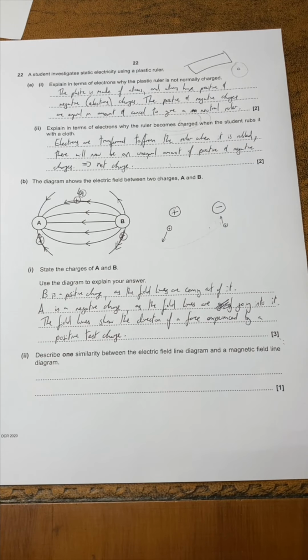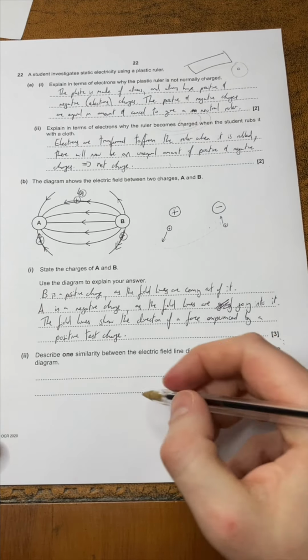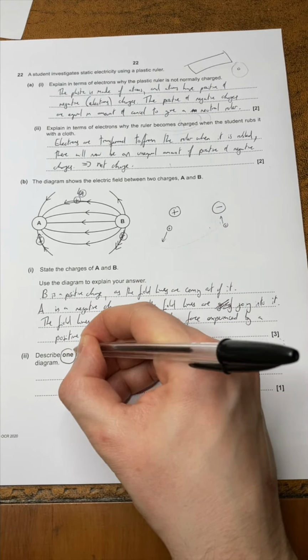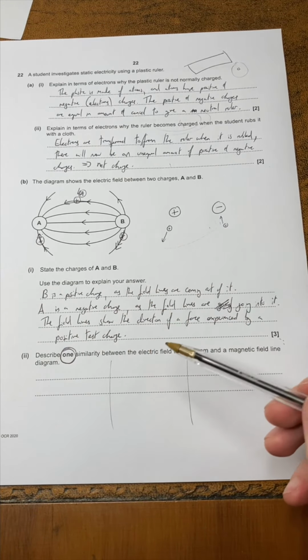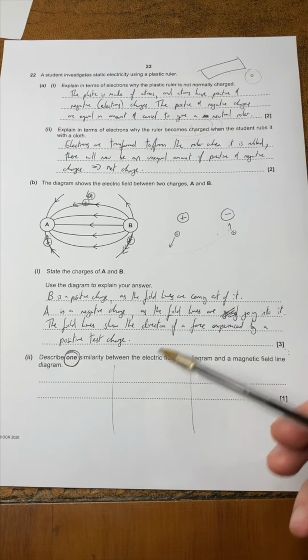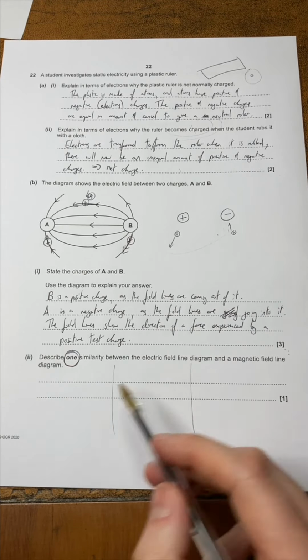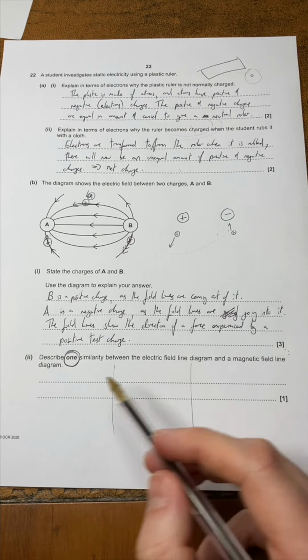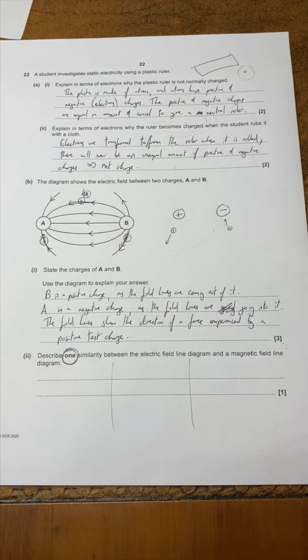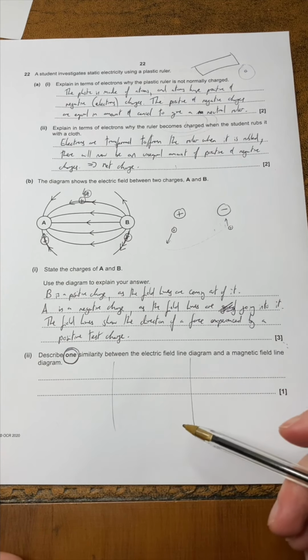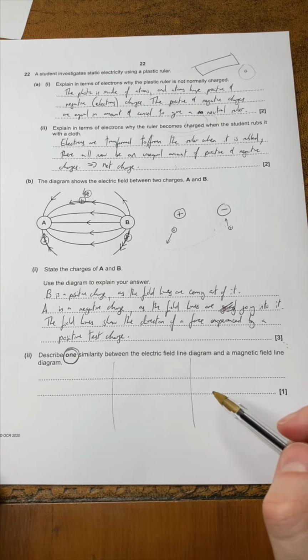Question 22b, part 2. Describe one similarity between the electric field line diagram and a magnetic field line diagram. There's a couple of things we can say here, but bear in mind they've put 1 in bold. So try to only say one thing that you're confident in, because if you put more than one fact and they contradict themselves, or you put one thing that's right and one thing that's wrong, you might end up shooting yourself in the foot and losing the mark. Pick the one similarity that you are confident is the correct one.